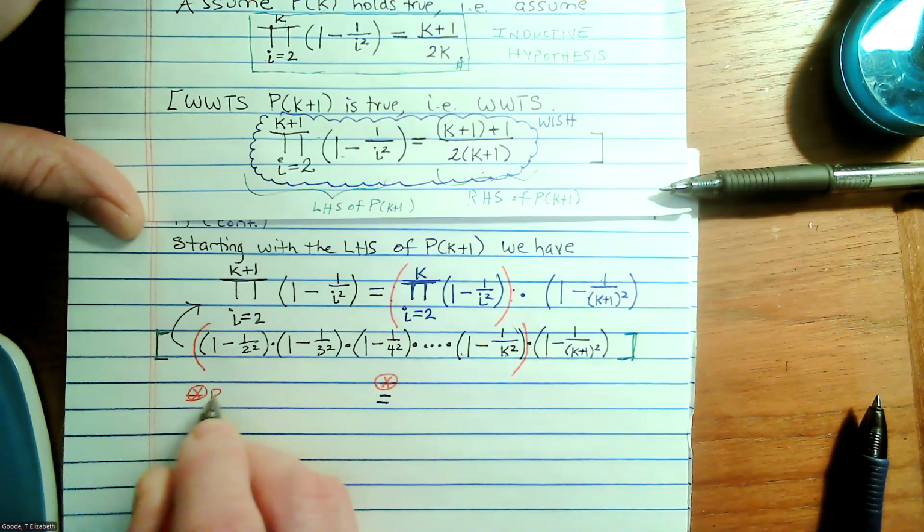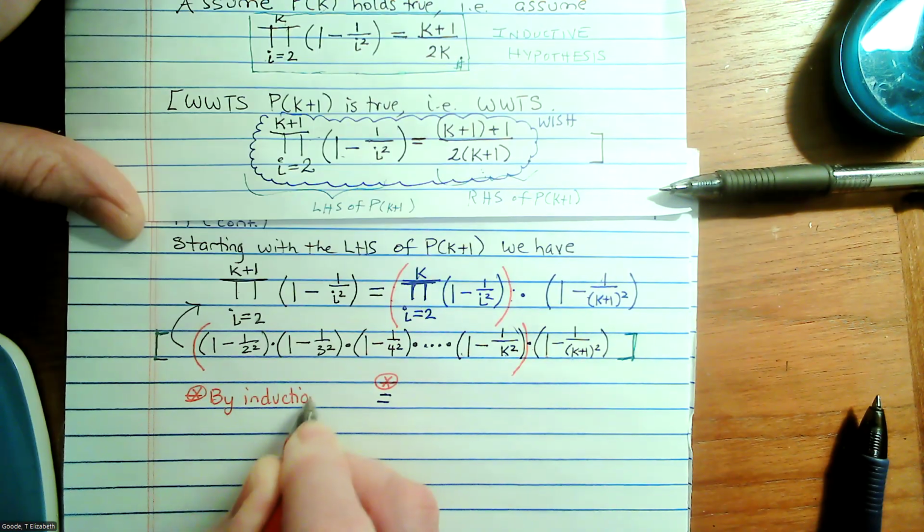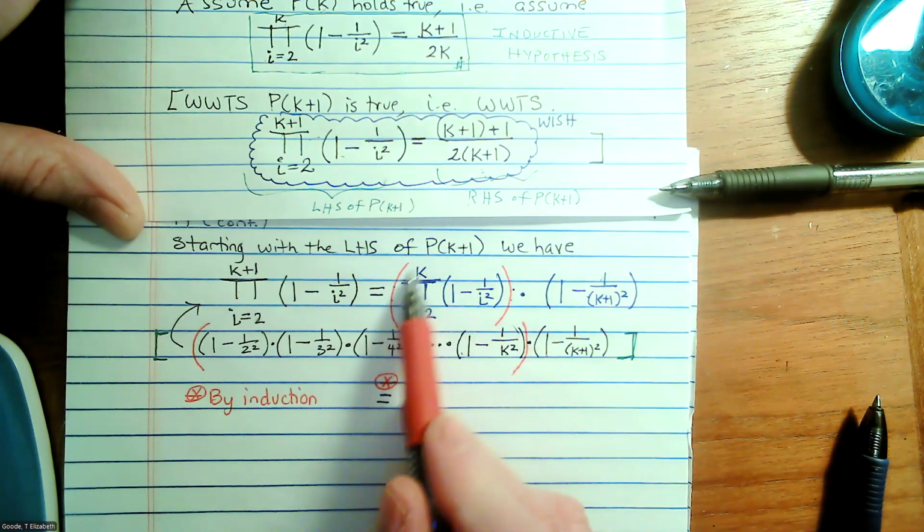And then we say what we're doing. This is by induction. So what does this become then?